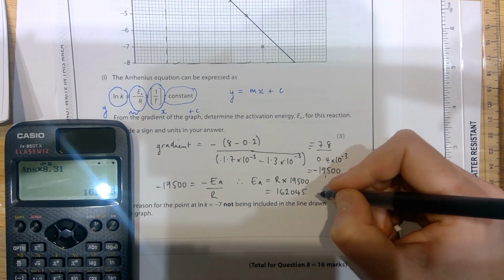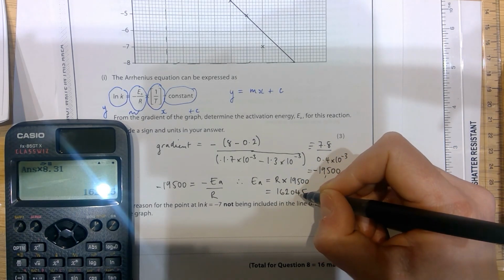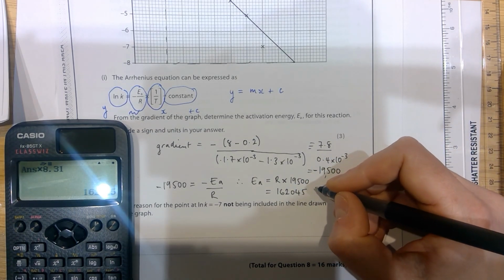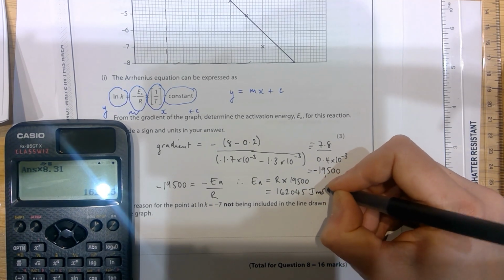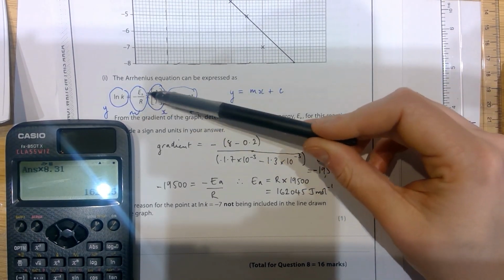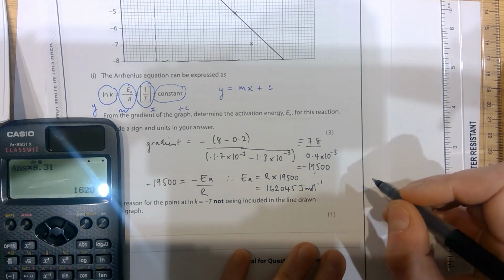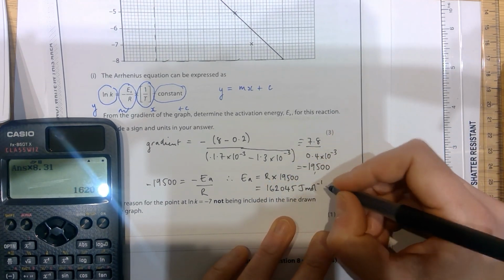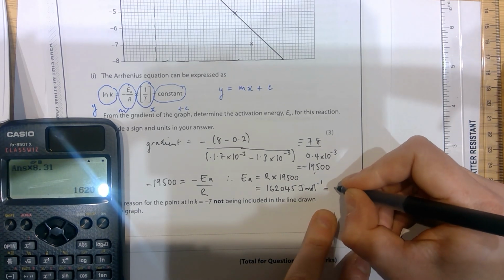Really, that's a lot of significant figures to include. I'd probably just go to 3SF, so 162,000. Now that value is in joules per mole. And the reason for that is because of the units for our molar gas constant. So remember, whenever you do this kind of thing, it's worth just changing the units to kilojoules per mole by dividing by 1,000.